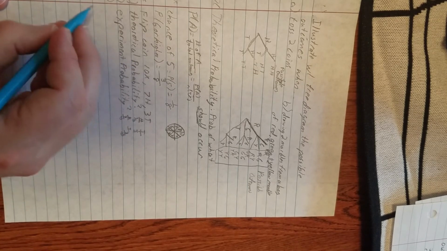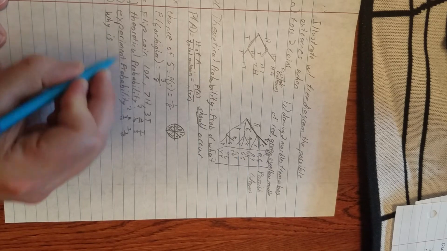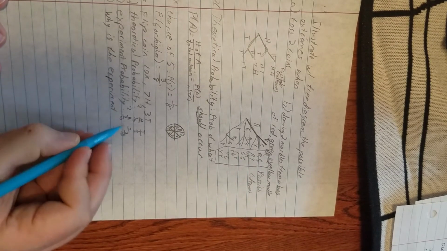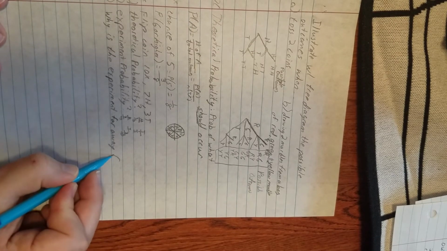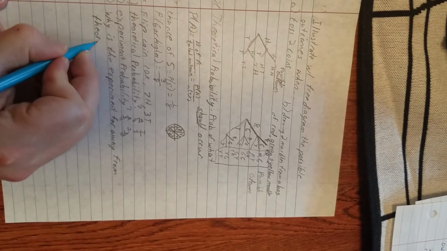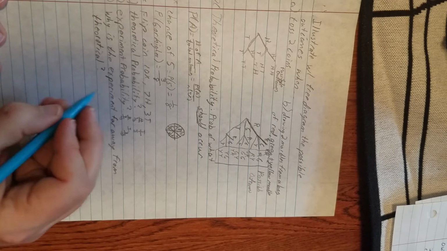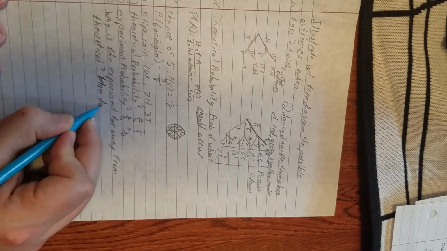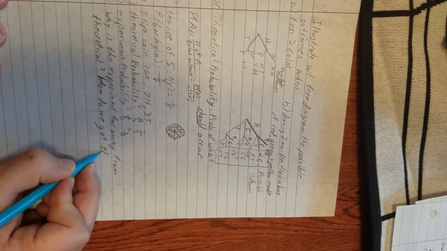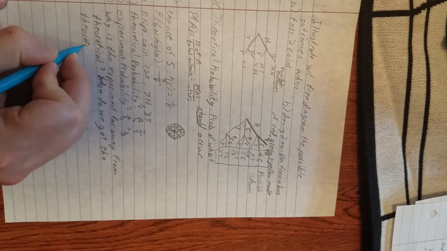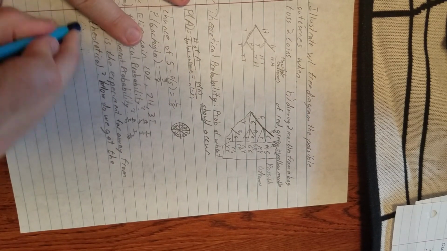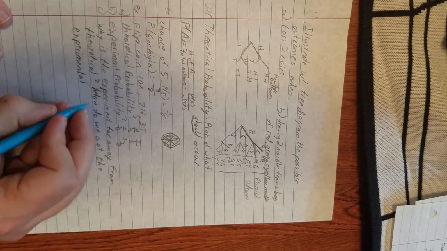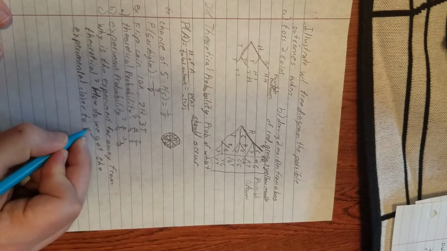So then the question that they could ask is, why is the experimental far away from theoretical? And the second part of that question could be, how do you get them closer to each other? Actually it'd probably be the other way around. How do we get the experimental closer to the theoretical, because the theoretical would never change?